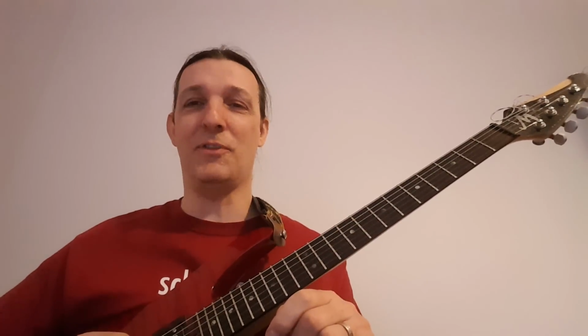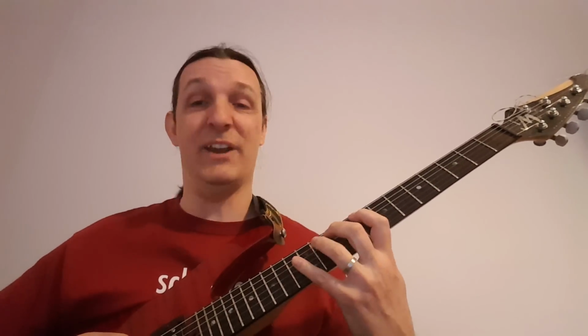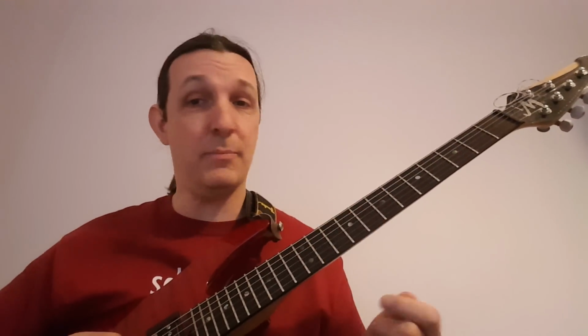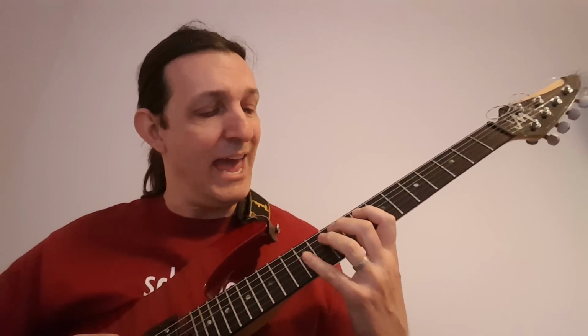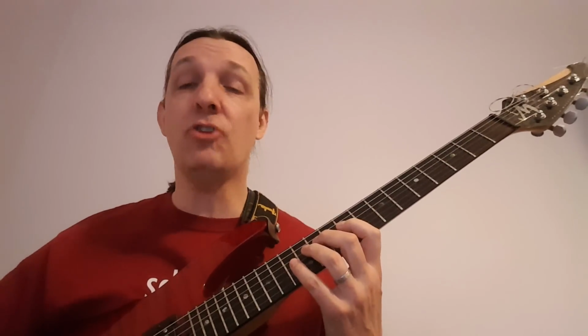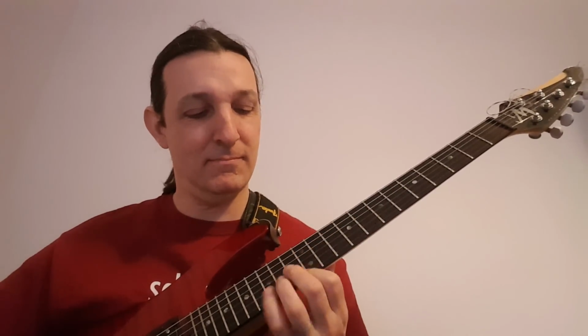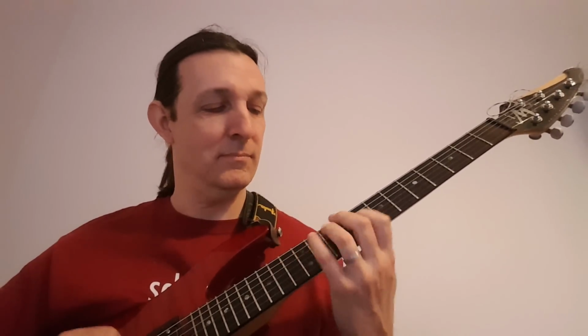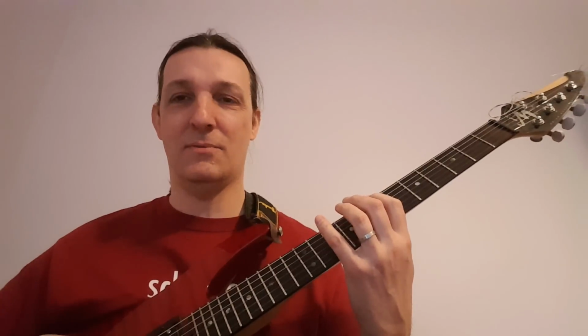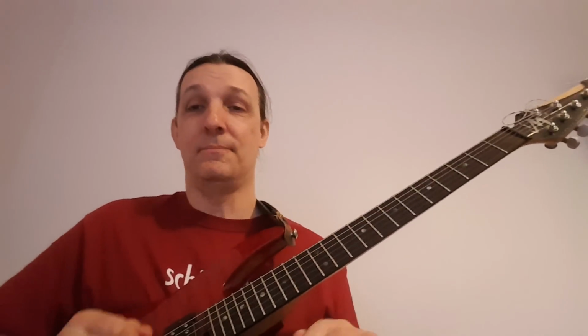I've transposed it though. Most of the patterns in the book are in C. This will be in F, or on B. The pattern goes like this, very simple: F, G, A flat, B, C sharp, and D. So, very simple pattern, a 6-note pattern.